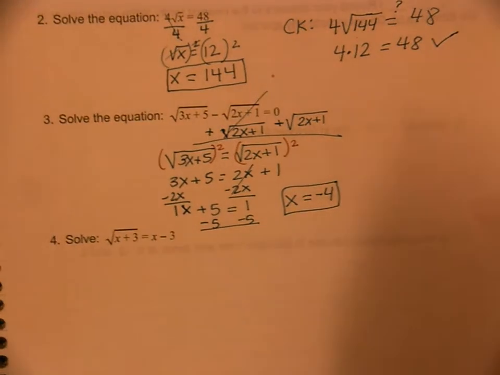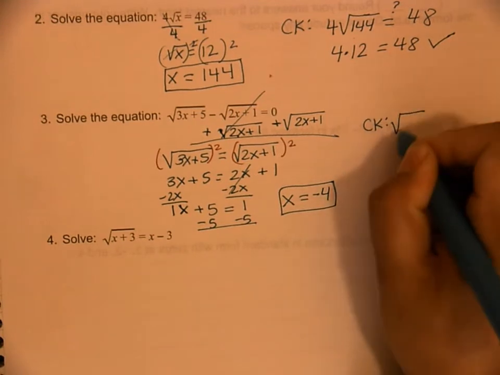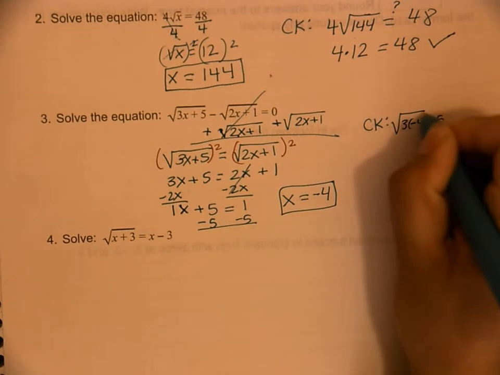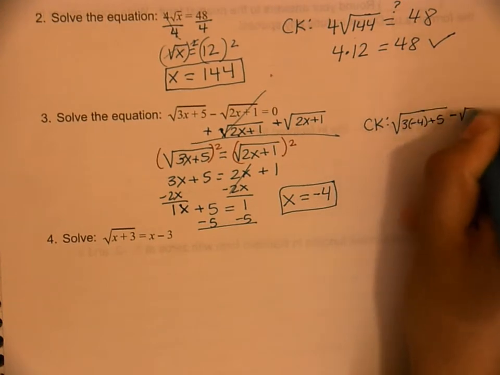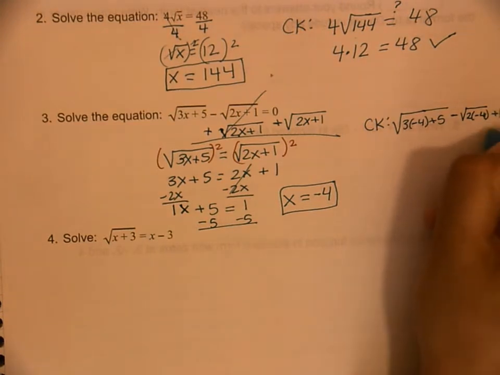All right, now we have to check. So square root of 3 times negative 4 plus 5 minus the square root of 2 times negative 4 plus 1 should equal 0.